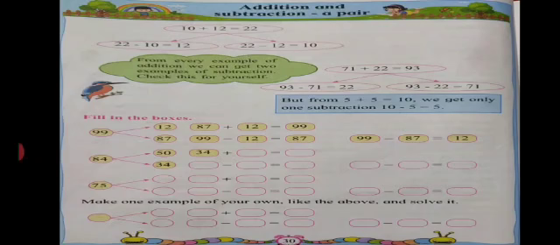However, from 4 plus 4 we get 8. We get only one example of subtraction, that is 8 minus 4 is equal to 4. If two same digits are added, we get only one example of subtraction.